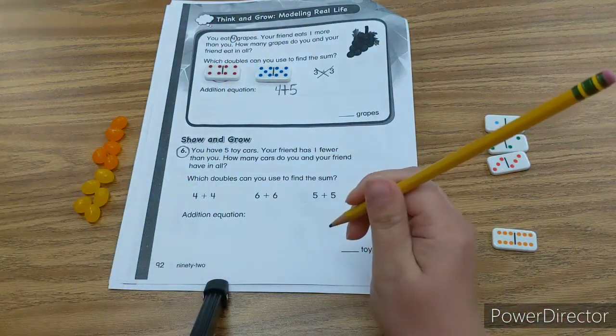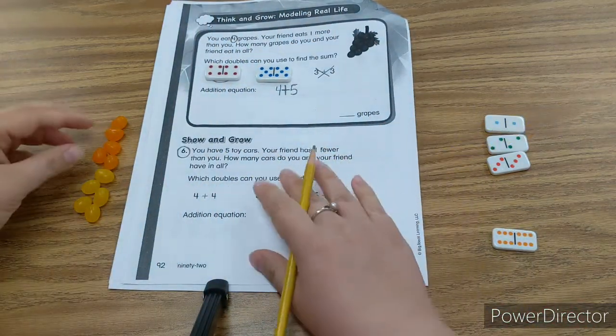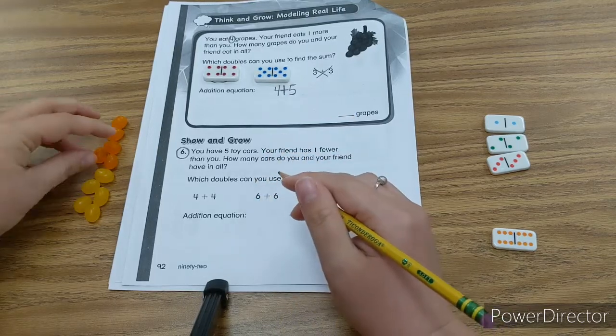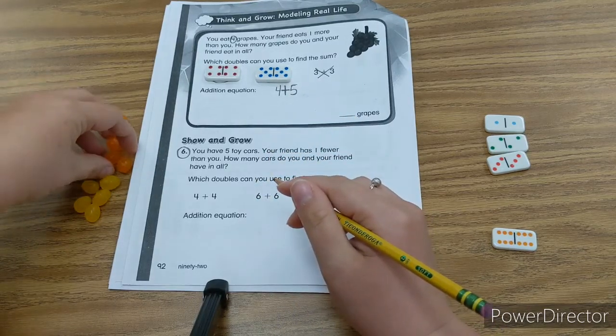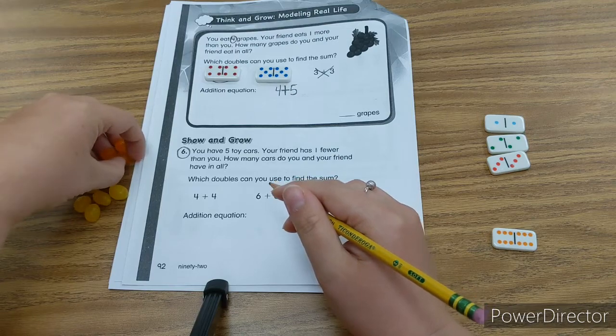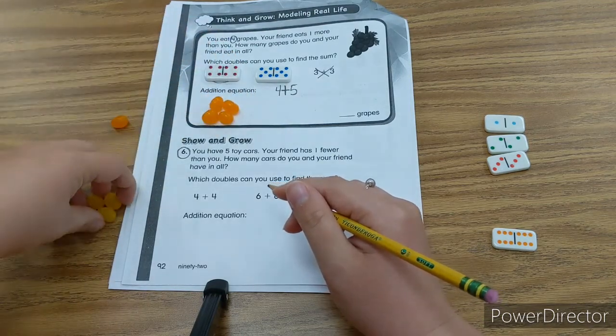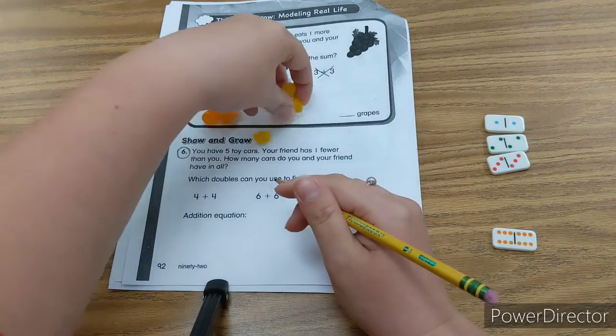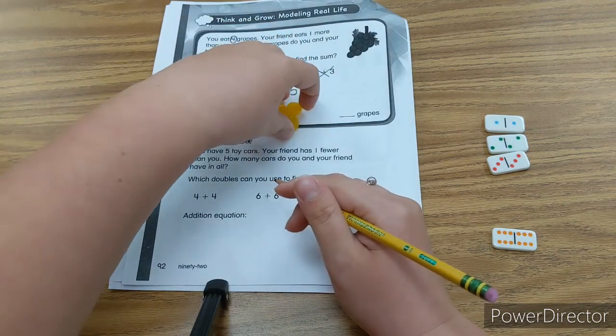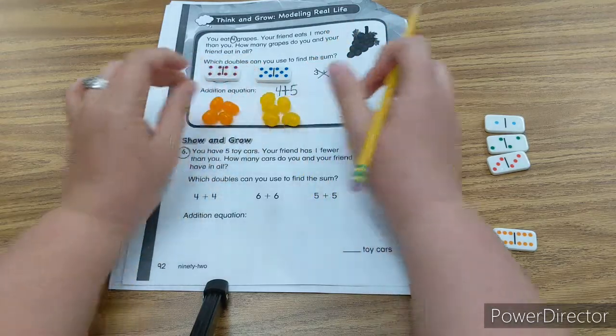Now let me use my materials I have here. So I'm going to use my 4 for me and my 5 for my friend. Okay. All right.